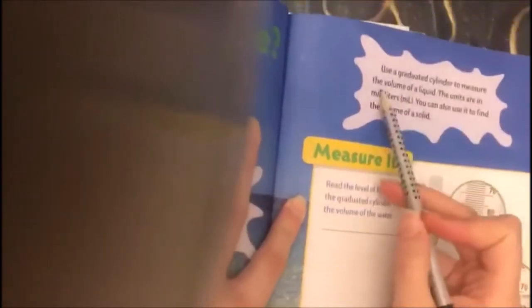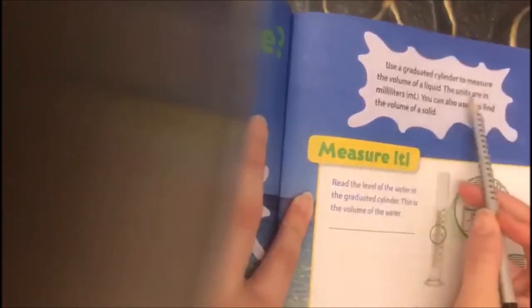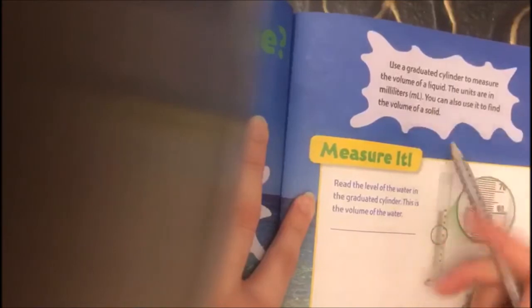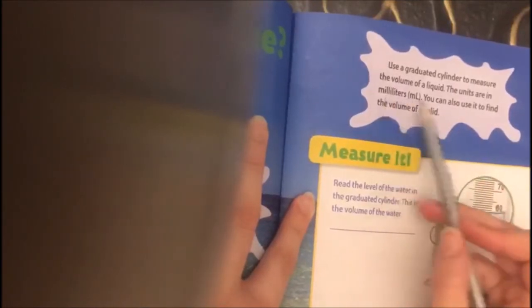So I'm just trying to guess what your questions could be, and I'm answering it. Okay. Now here, they said, use a graduated cylinder to measure the volume of a liquid. The units are in the milliliters. Like this, we write it milliliters, sorry.